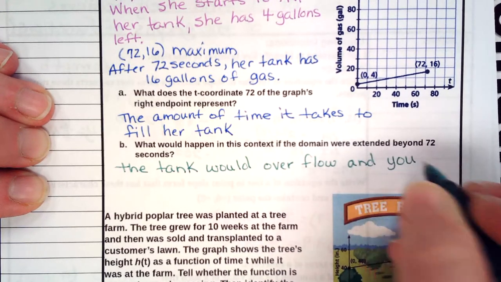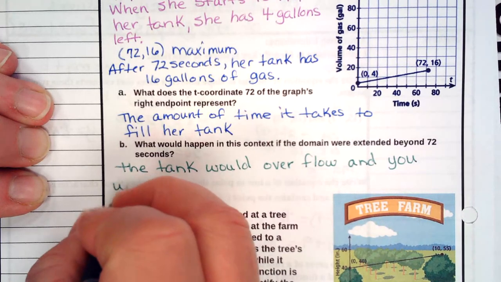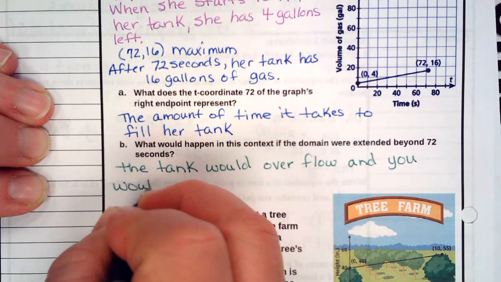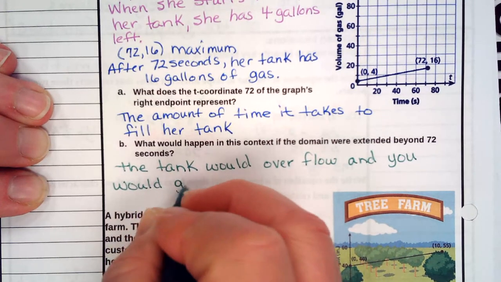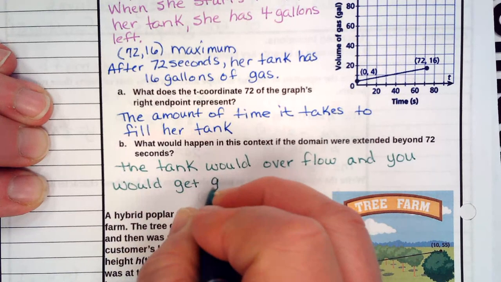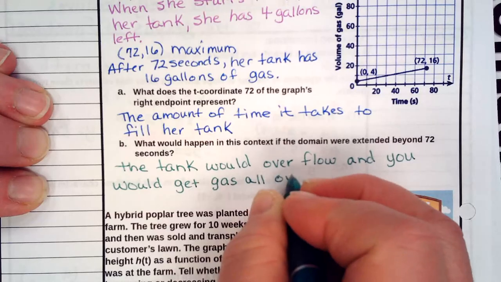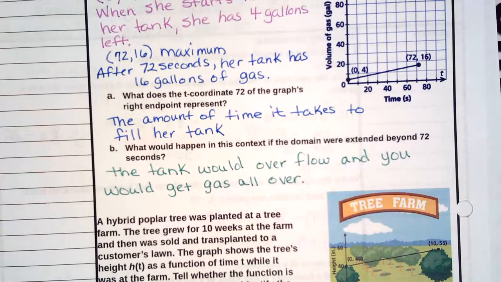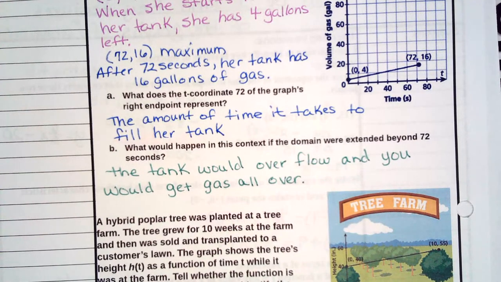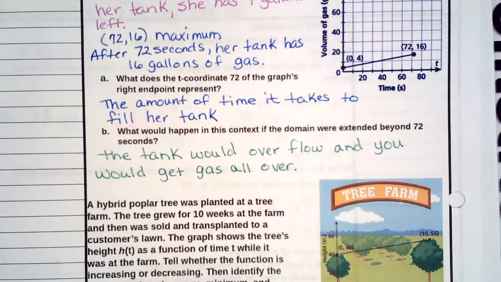The tank would overflow and you would get gas all over. Just so you know, yes, I've done that before, and then you stink like gas for a very long time.